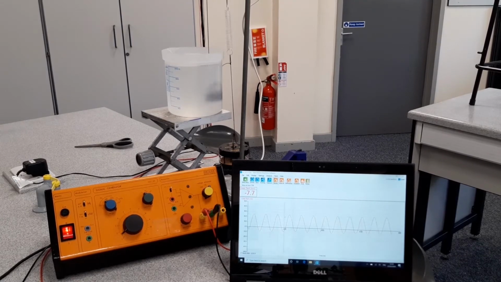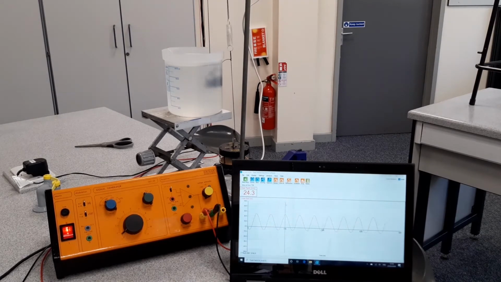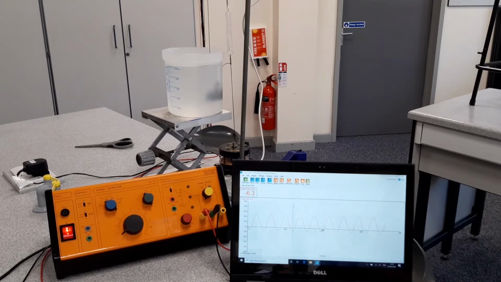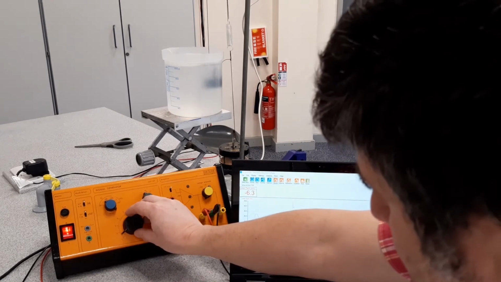Right, if you remember before, at this point it was going nuts. Right now, actually, that hasn't changed a whole lot. So this is 1.6 and the values are 24.3 down to minus 6.3. So not much of a change. Now let's put it up to the big one, see whether it works.